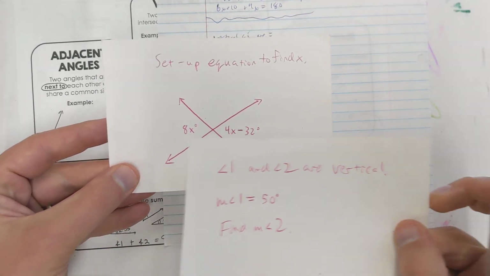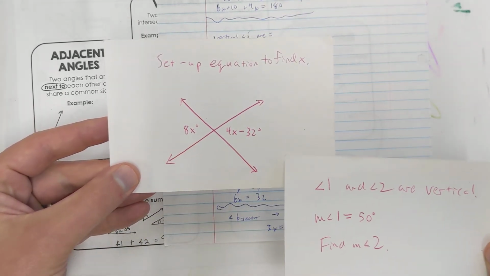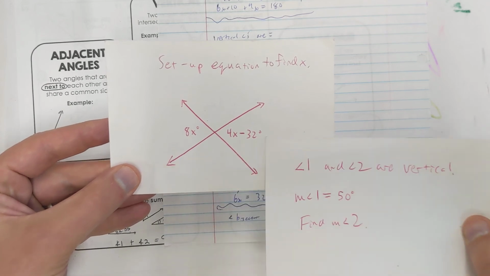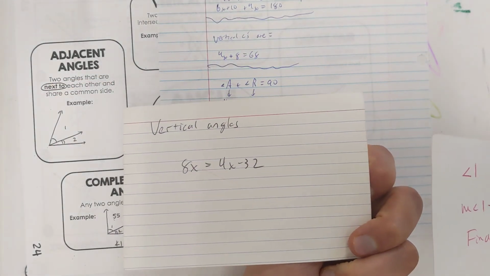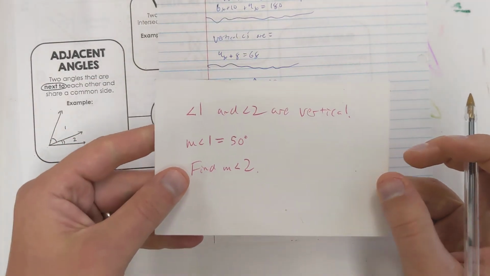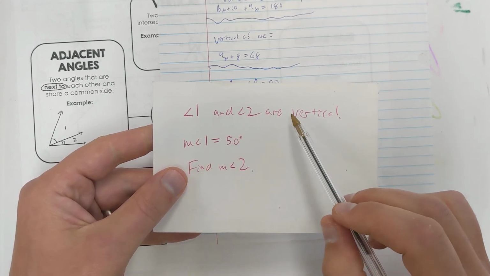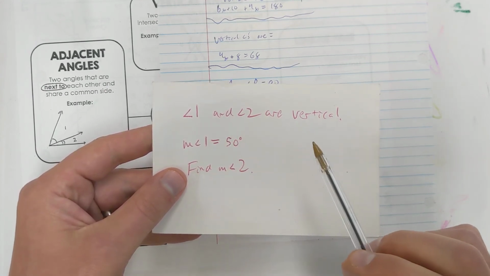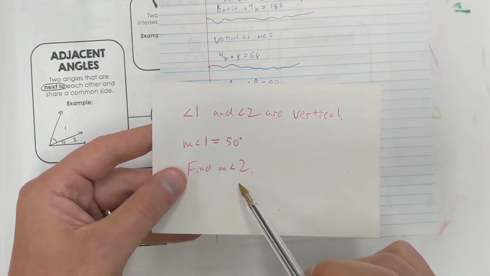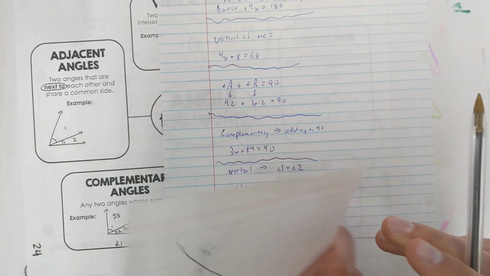This is another example of vertical angles, so they would be equal. And this says they're vertical. Angle 1 and angle 2 are vertical. That tells me that angle 1 and angle 2 are equal. So that means angle 2 is 50.